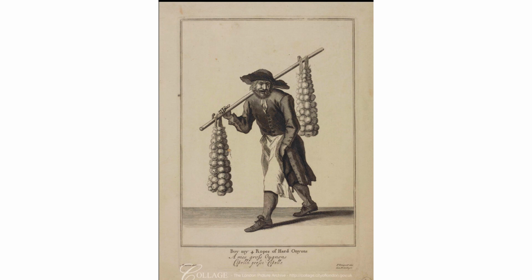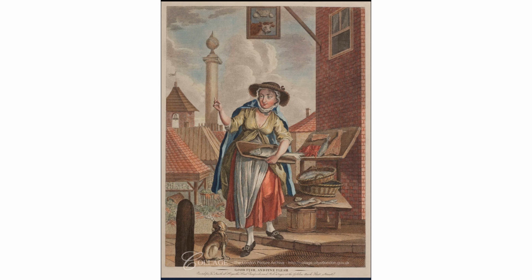Moving on to Working London. If you're interested in people working in the trades they may have undertaken, the database has a number of images. Some of the earliest are the Cries of London, which date from the late 17th century into the 19th century. Here we have an onion seller from about 1688 and a mackerel seller from about 1870.